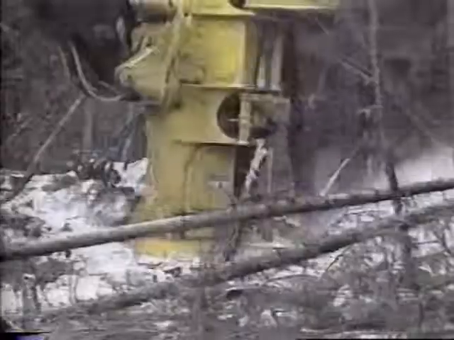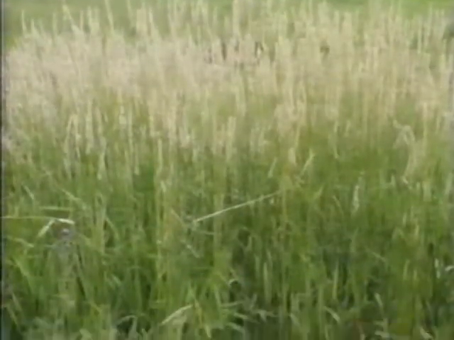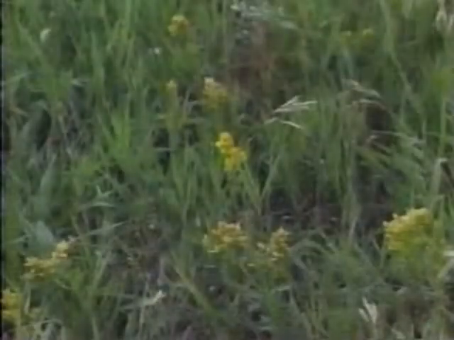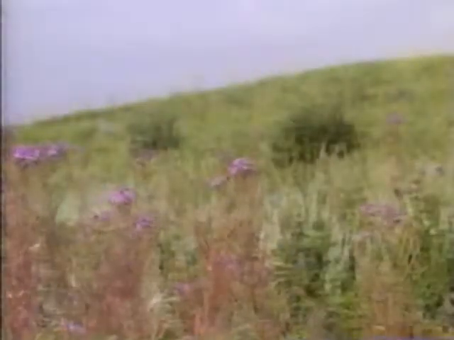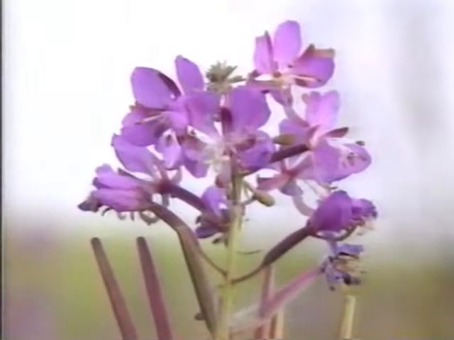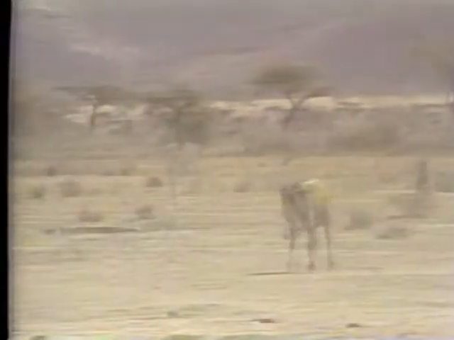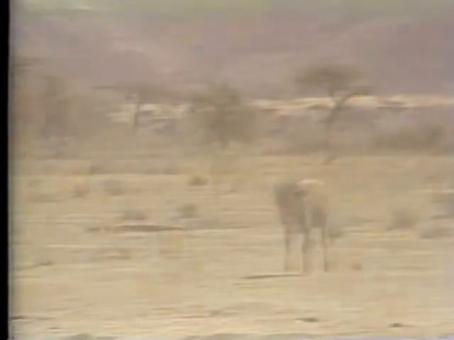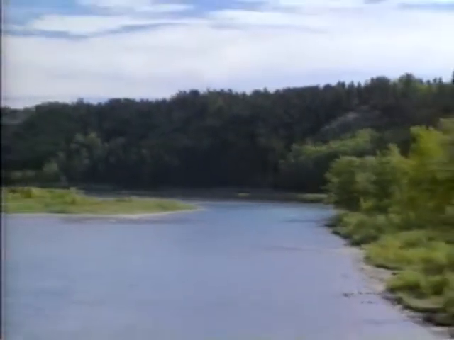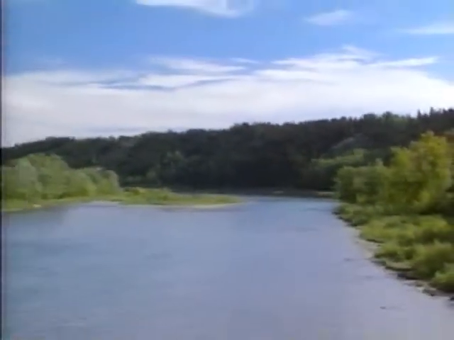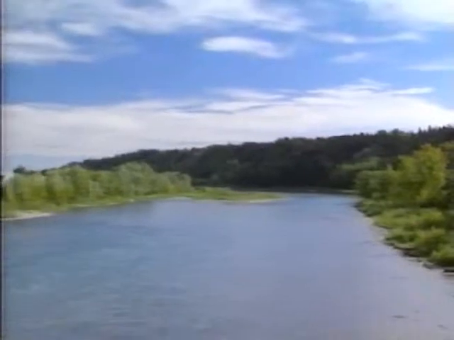Logging and clearing for farming have reduced and disconnected forests. Agricultural development has disrupted grasslands. With frequent disruptions, early stages of succession, characterized by weedy and shrubby growth, last for many years. Large-scale, long-term disturbances have contributed to famine as grasslands have been turned into deserts. Ecologists are struggling to fully understand the complex relationships between biodiversity and community stability.